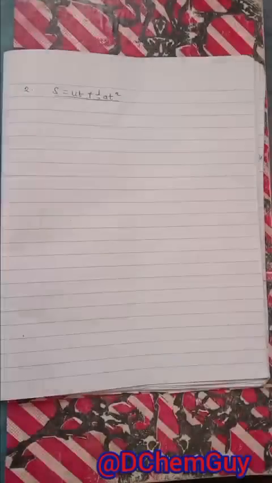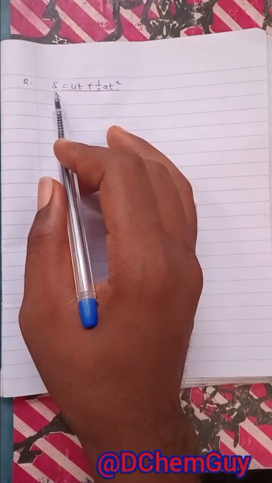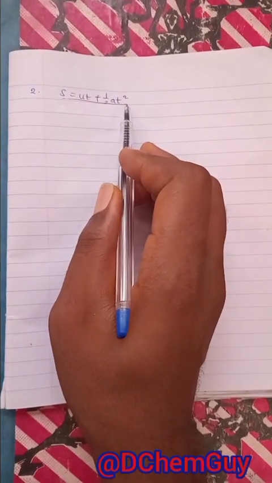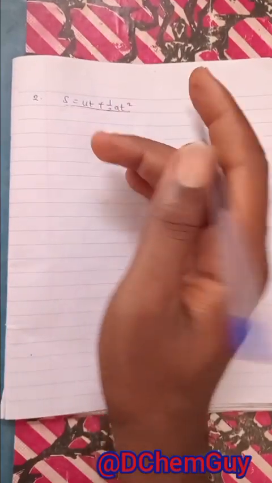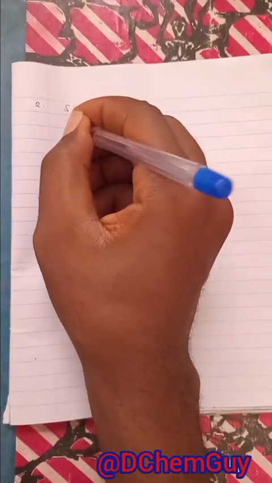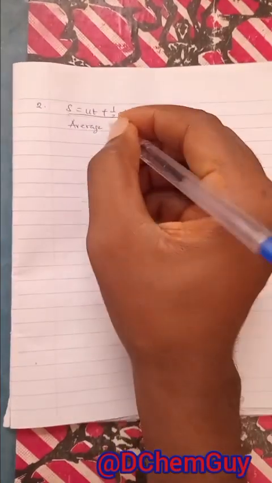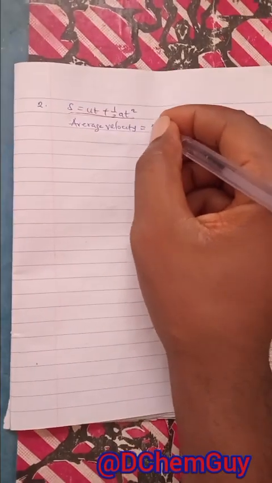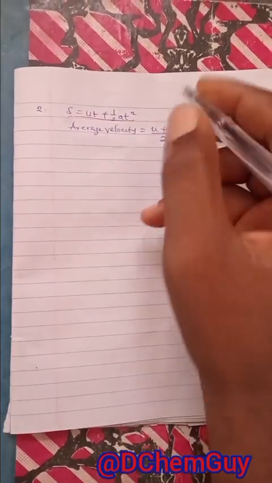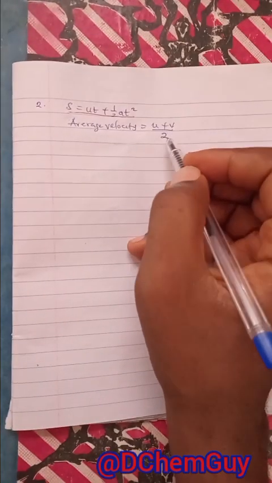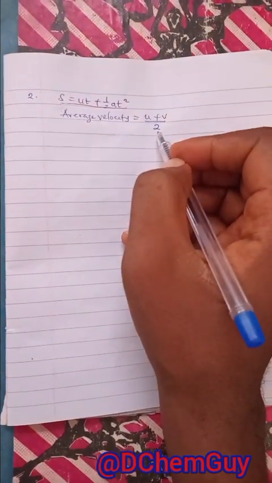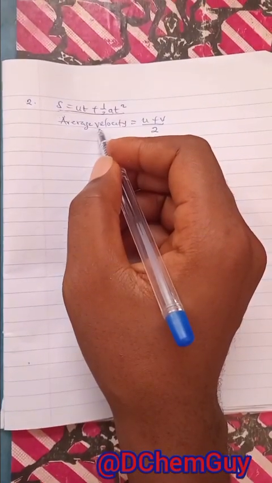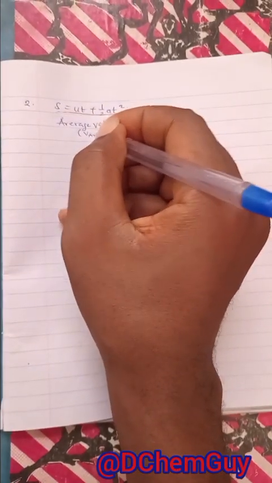Now let's learn how to derive the second equation of motion, that is s equals ut plus half at squared. So how do we do that? It's very simple. We know that average velocity equals (u plus v) all over 2. That is initial plus final velocity all over 2. Okay, we can denote this as v subscript average, that is v average.